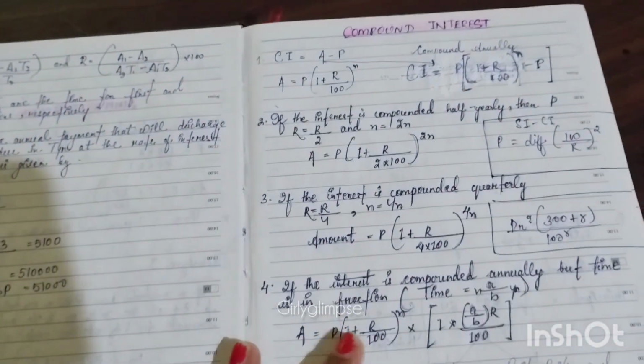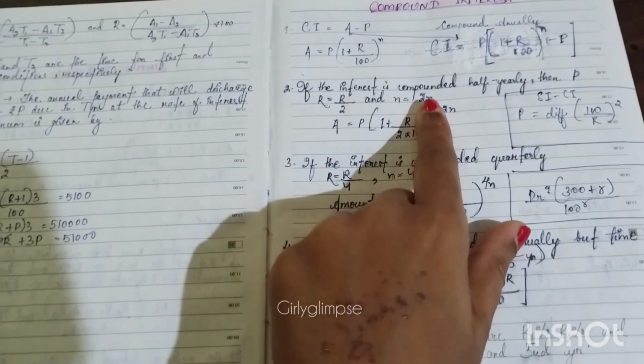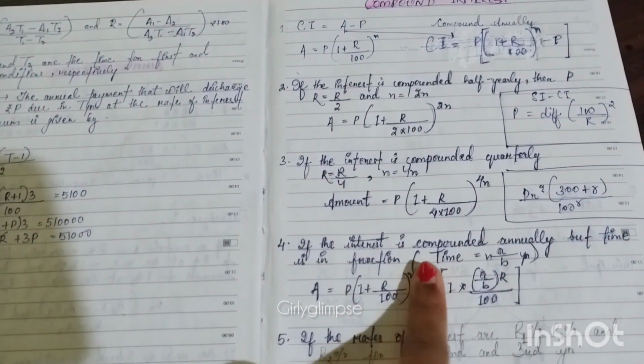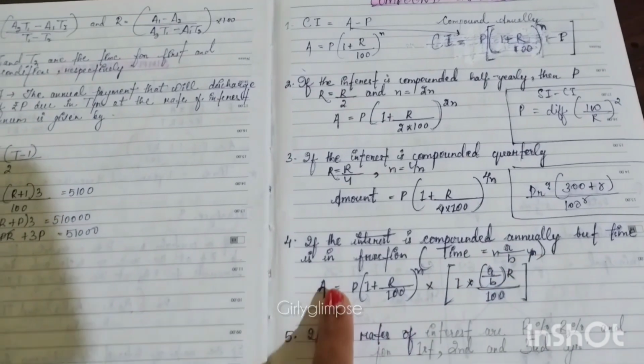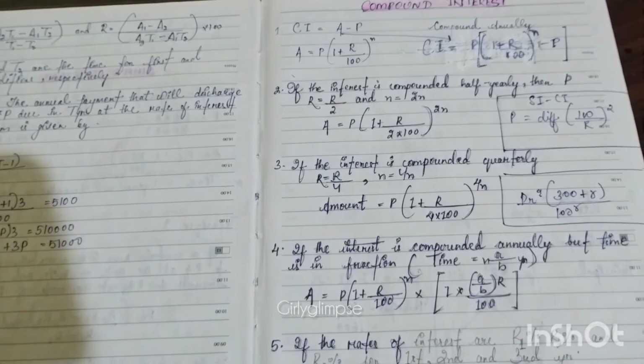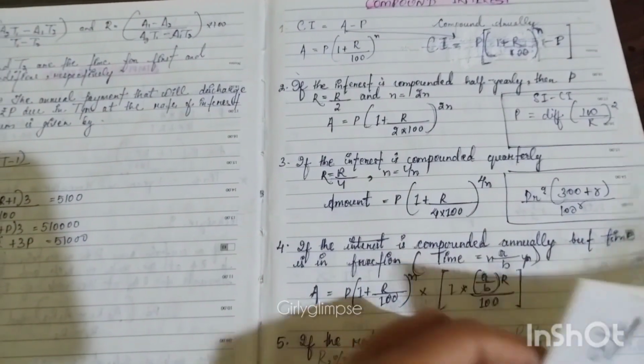And then if the interest is compounded half yearly, or the interest is compounded quarterly, or interest is compounded annually but time is in fraction. If such kind of questions are given, then Career Definer videos will help you a lot.